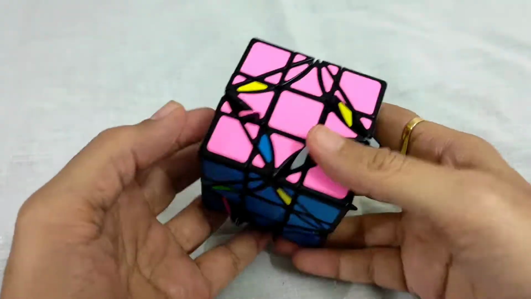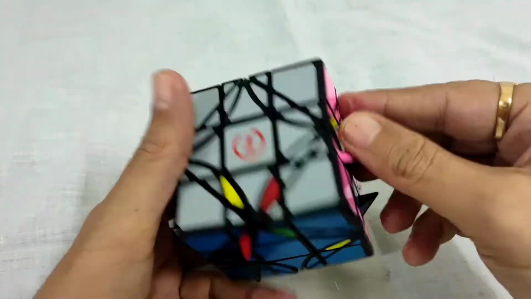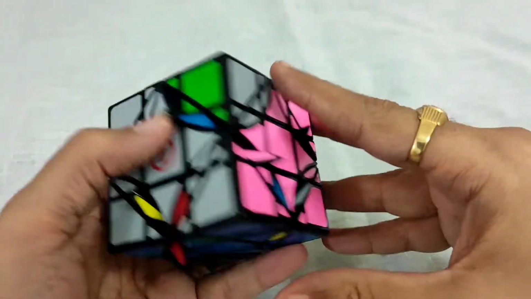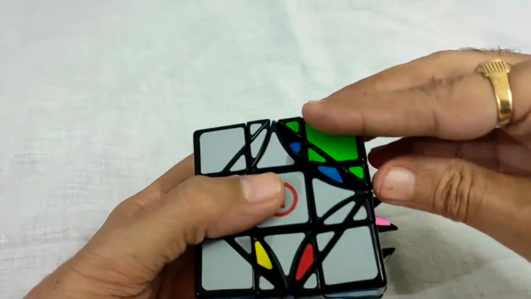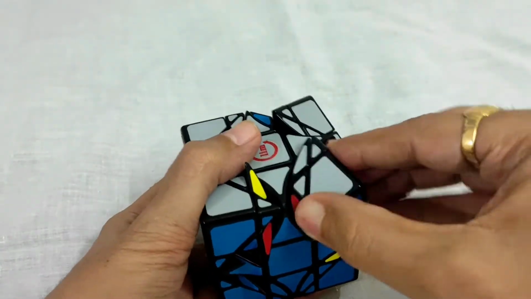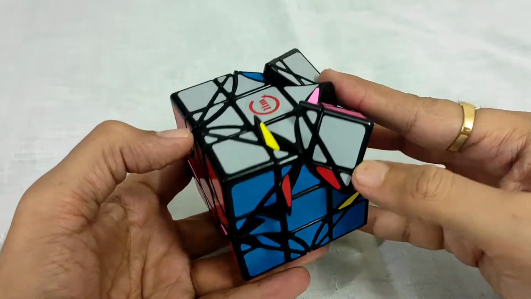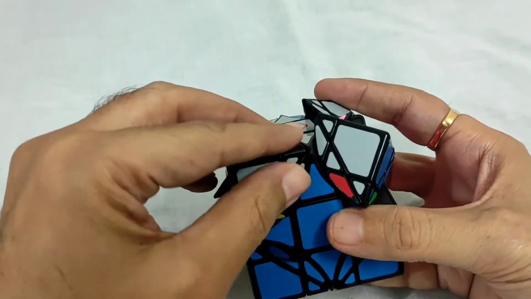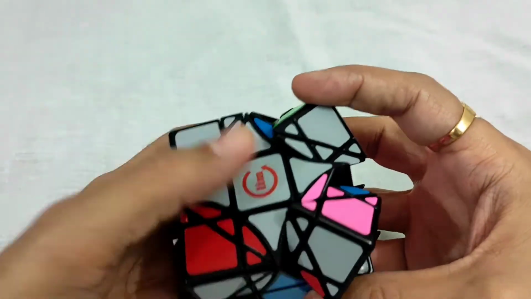Okay, now we have one situation over here, that is this blue, we can place it. So this blue we can place it over this side. This green we can place it into this position, and this red will come here.